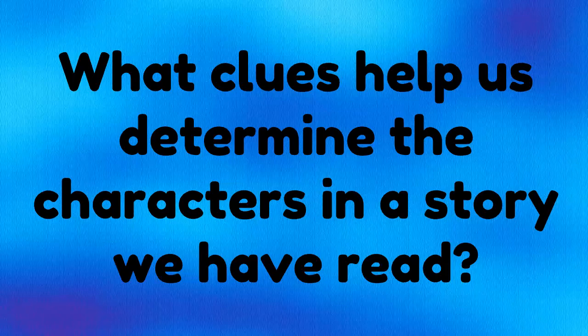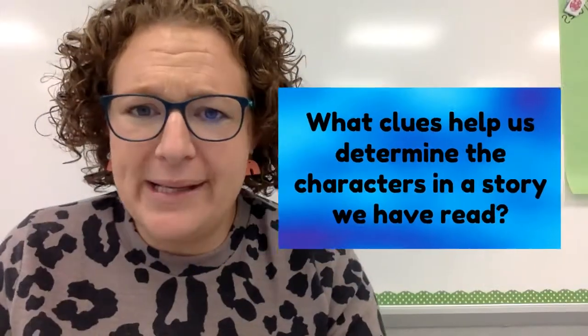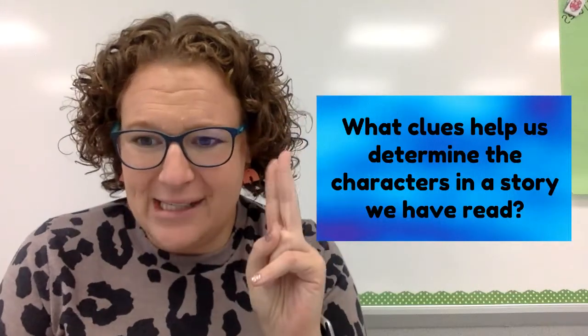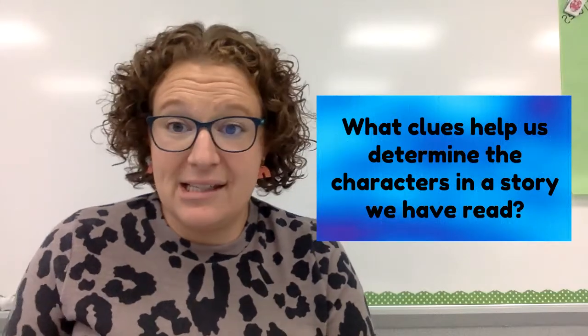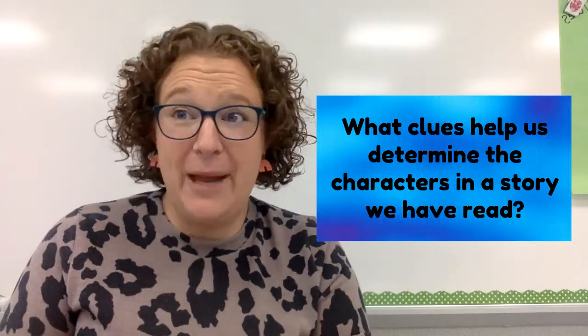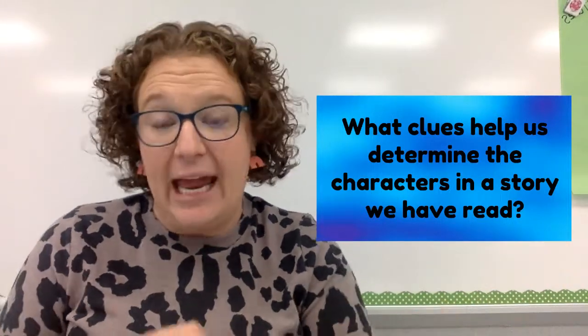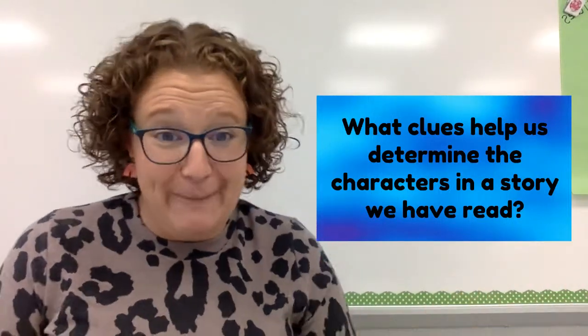So if you tell me who the character is, I want you to be able to answer, how do you know? And a lot of times we know with 2 specific clues. One is the text, which means the words on the page. So sometimes it might even say who the character is. It might say the character is Pete the cat.